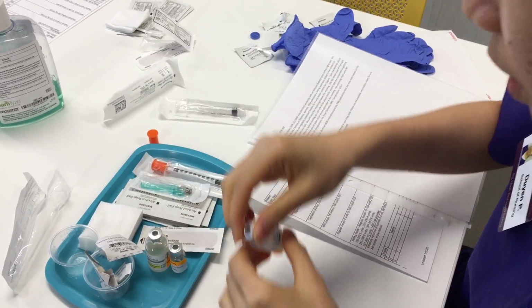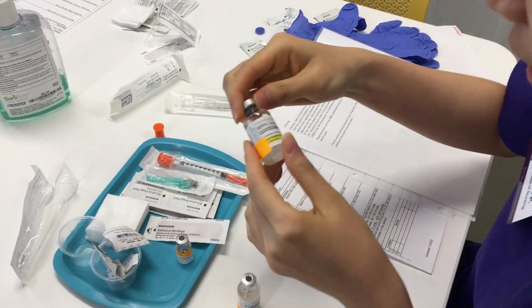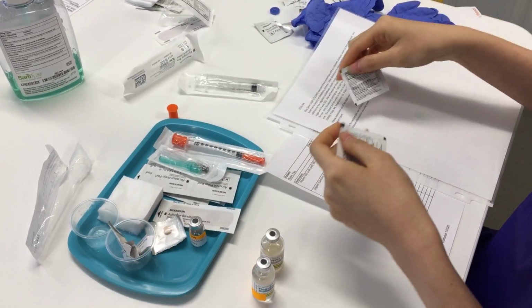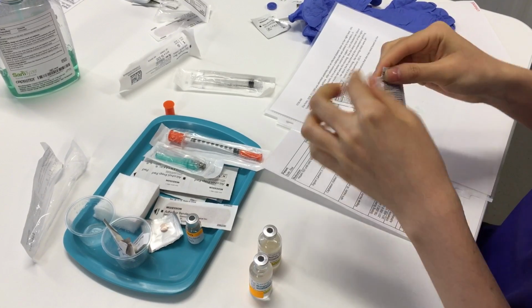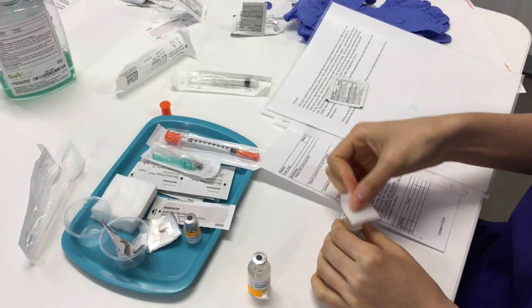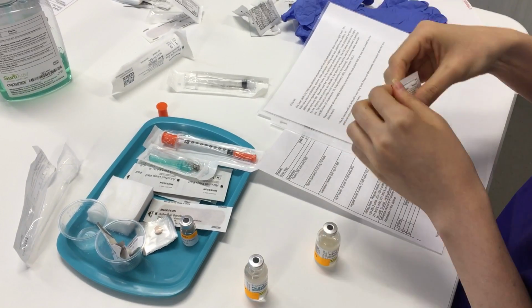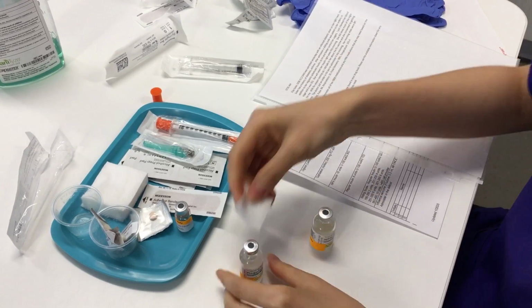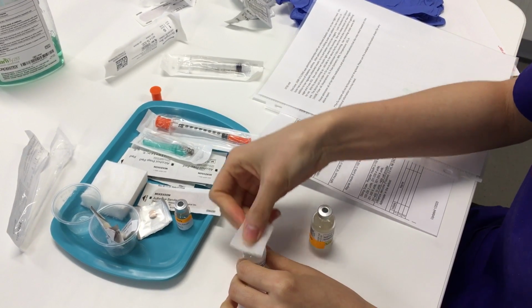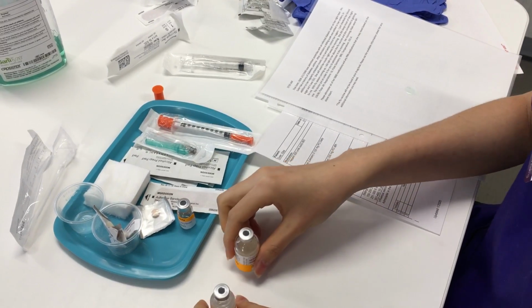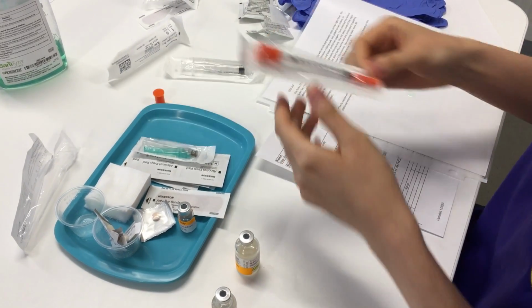Here's my regular, here's NPH. I use alcohol to wipe my NPH. Regular. Okay. Here's my needle.